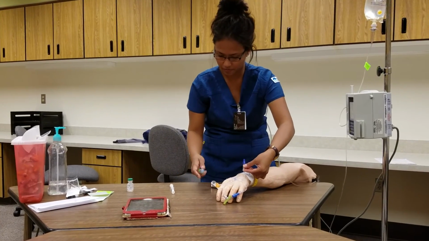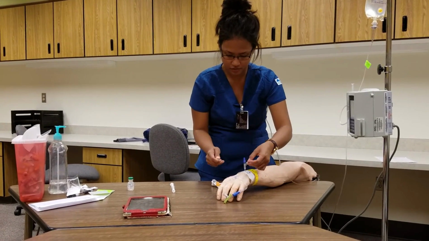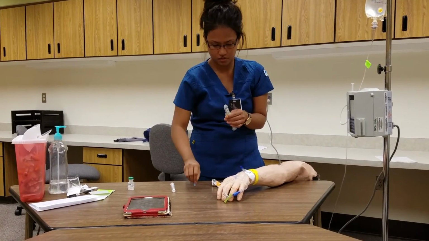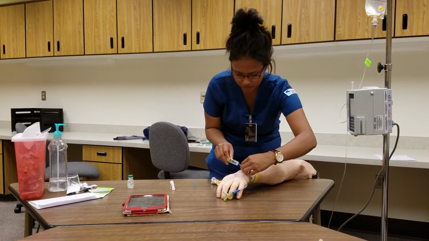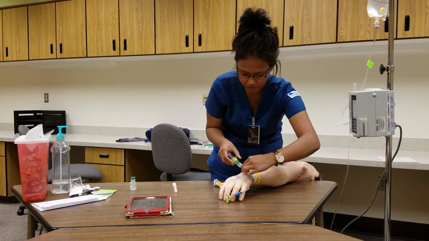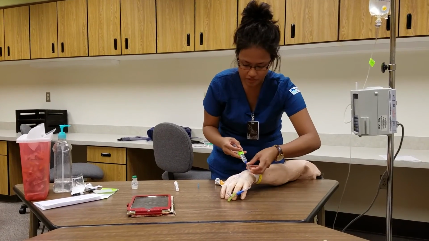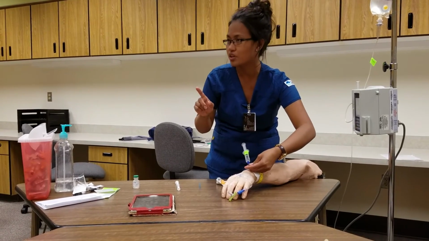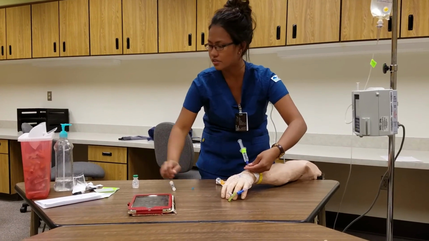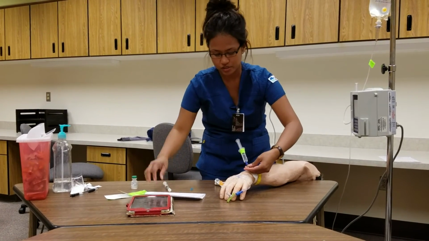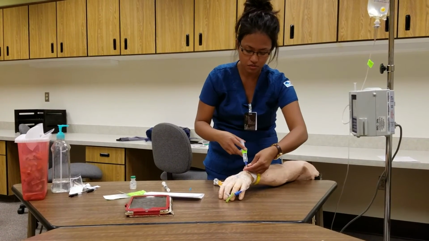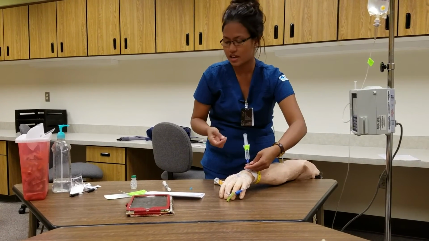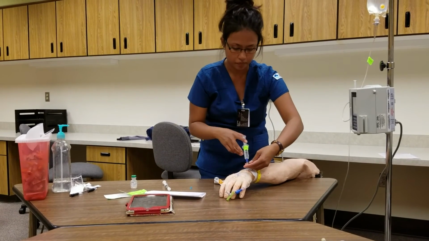Okay, so I'm going to inject the morphine sulfate to my patient. I'll be infusing it at least around 2 to 5 minutes slowly. I want to document the time that I started, so I'll be documenting on my paper. Let's say it's 2 o'clock right now. So I'm slowly injecting it. And let's say after 5 minutes, I'll also be documenting the time that I stop.